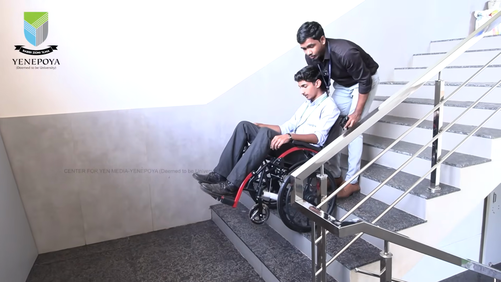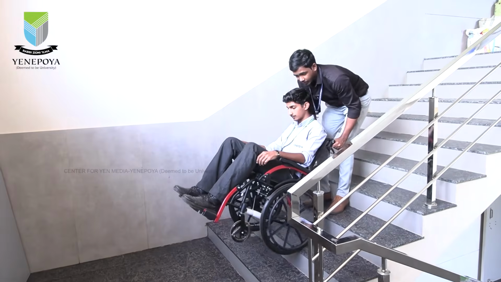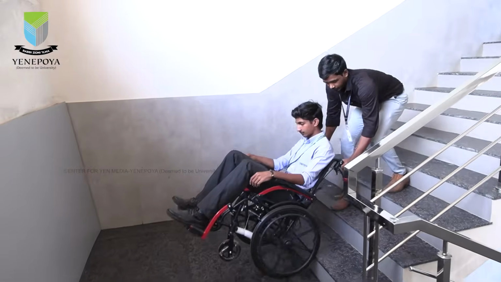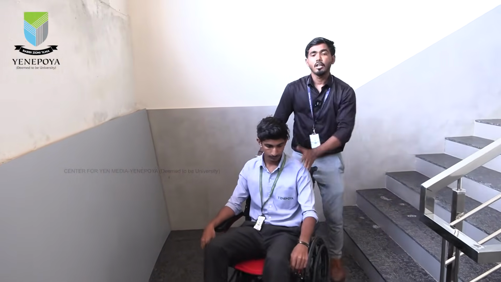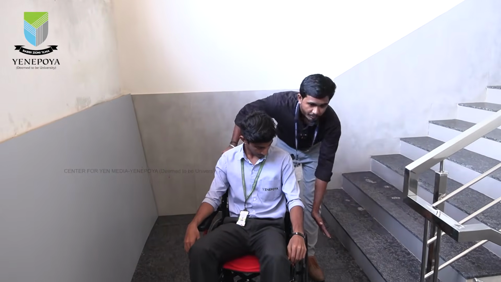Okay, it goes the same way with downstairs also. First I will put down a little bit slowly, then again a little bit forward. While we are doing this, we need the help of this paraplegic patient also, so that they will control this wheelie with the rim.